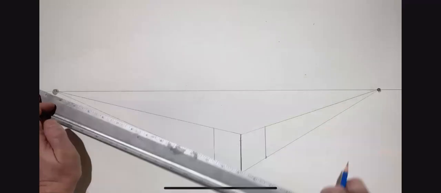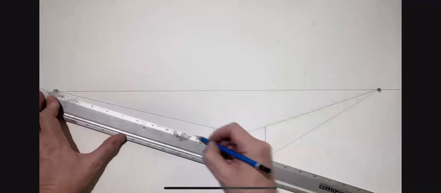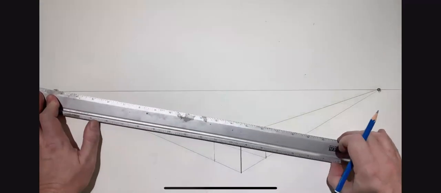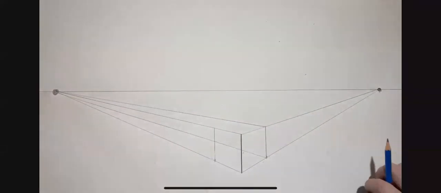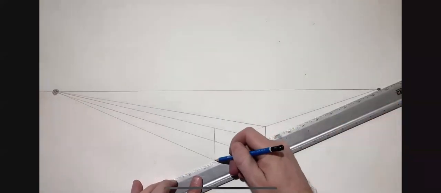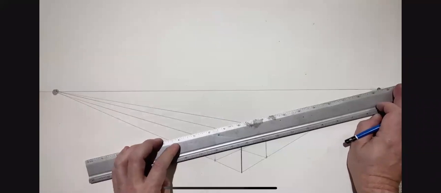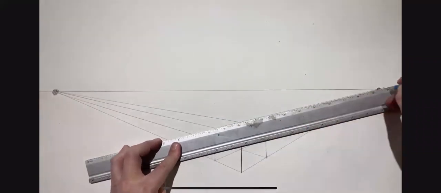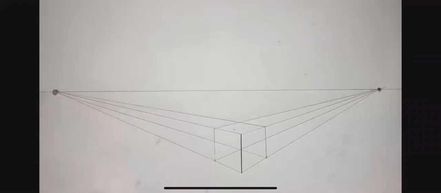So the next thing we're going to do is connect the lines we've just drawn to the left and right vanishing points. And this is going to give us the rest of the structure that we can build on and fill in. And I'm using the 2H pencil for those.